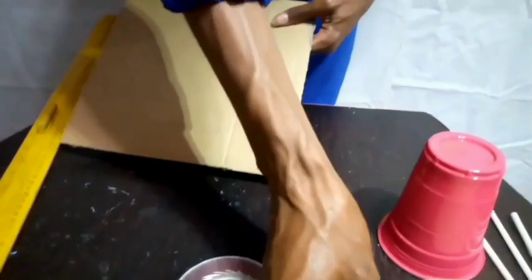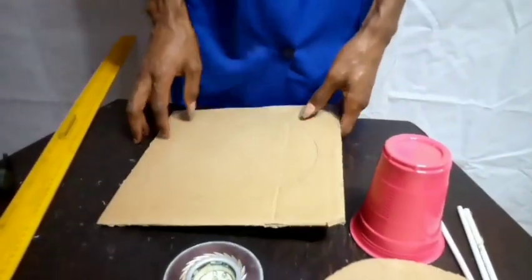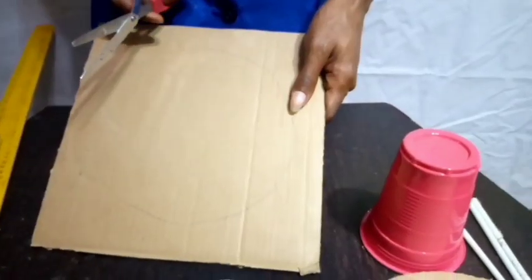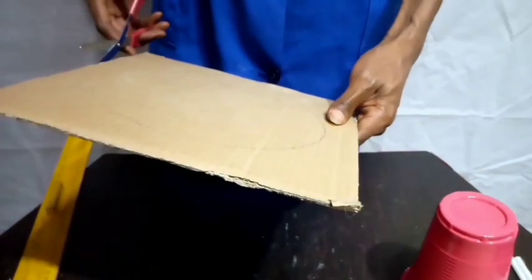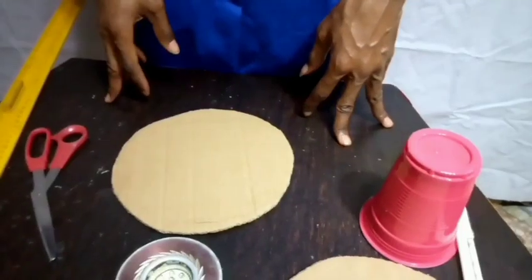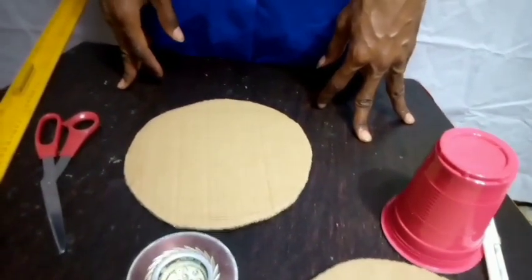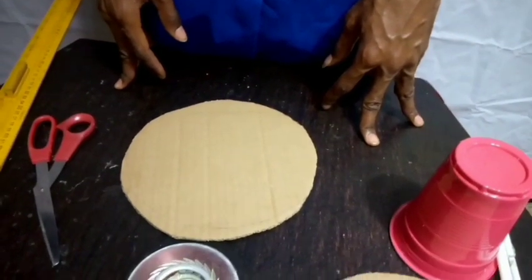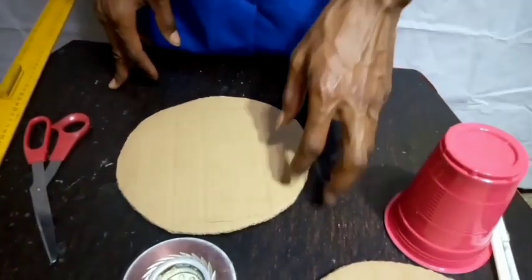Just one is okay and good to go. Alright, we just cut out our piece right now. Okay, now I just got out my circular pieces, and I need two of them. As you can see, I have my two already.